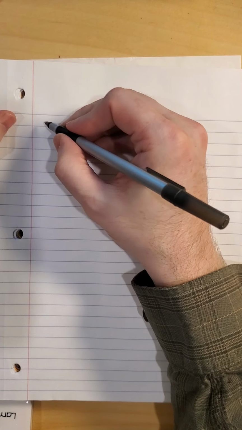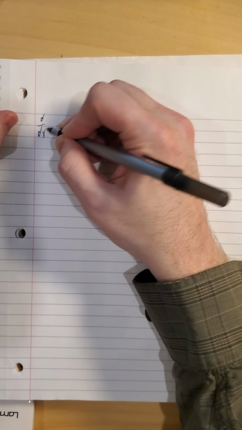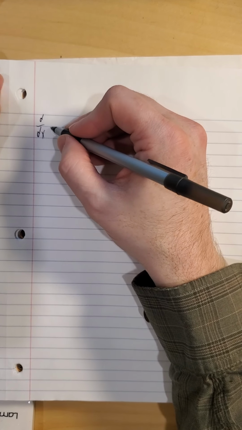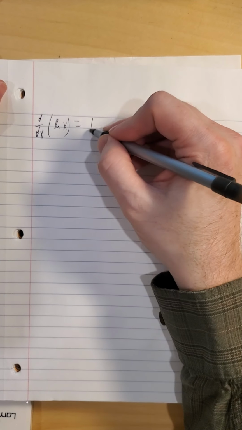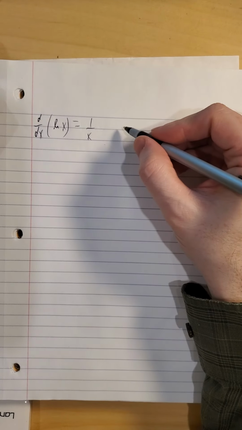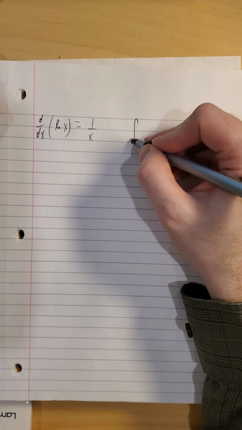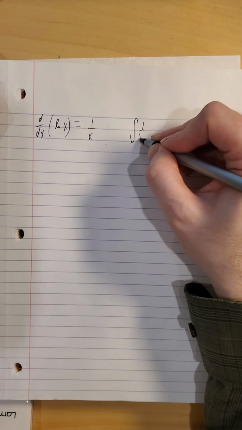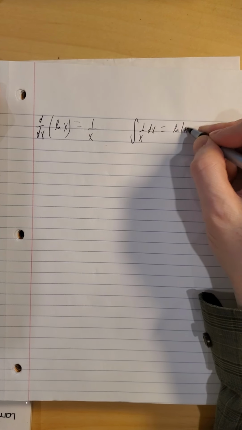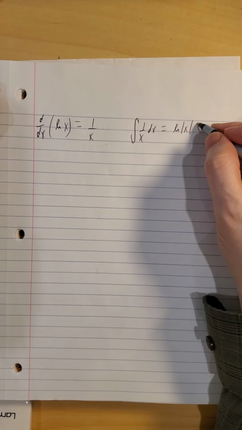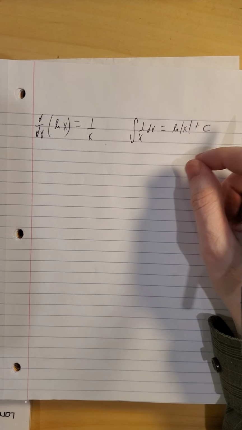So another property that we have here, derivative with respect to x of the natural log of x gave us the reciprocal of x. So if I'm going to then undo that, integral of 1 over x times dx would be natural log absolute value of x plus c.